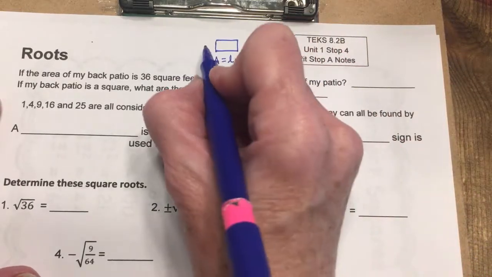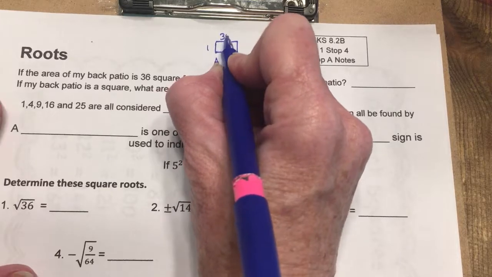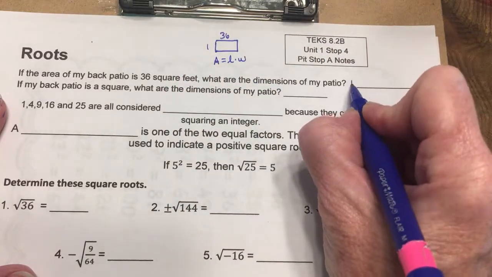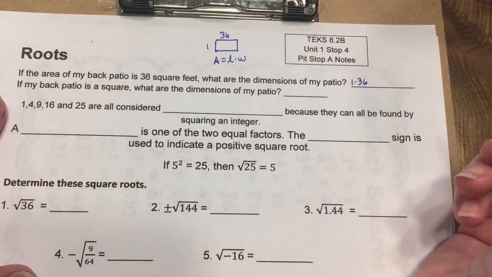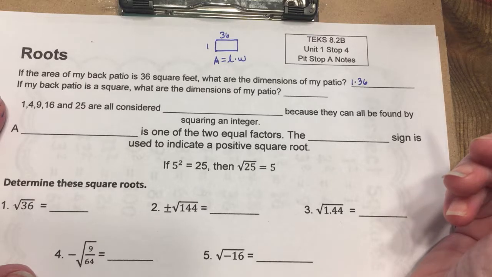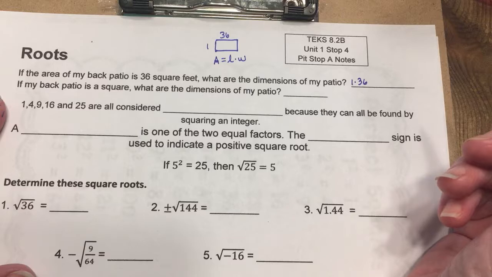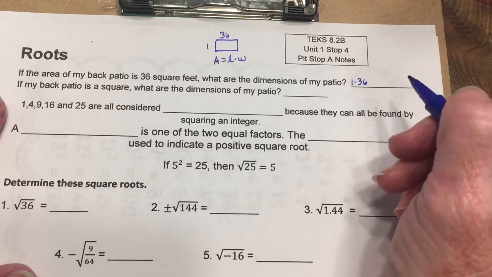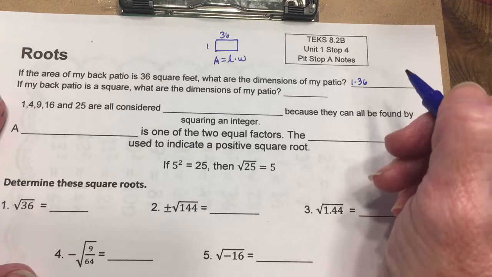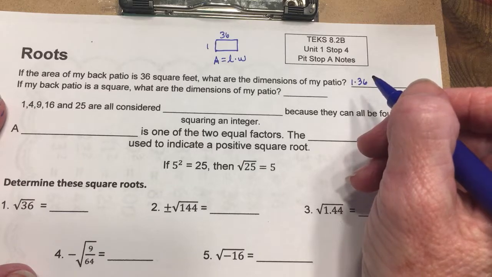All right, well, two easy numbers, 1 and 36. That would work, but does that make sense for a patio, 1 foot by 36 feet? That's not a very wide patio. So those are not the dimensions of my patio, but they're possible, so we're going to write them down. All right, what else could be a possibility?